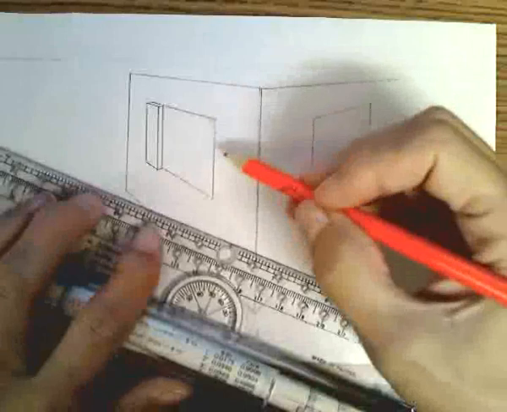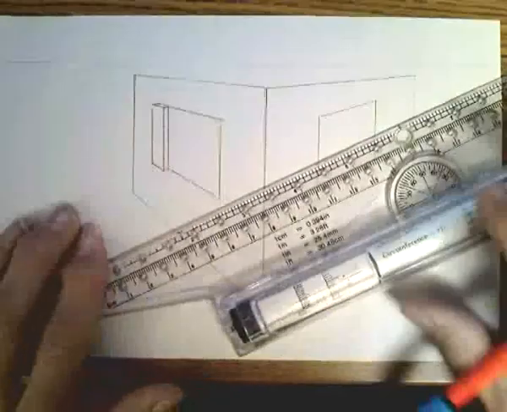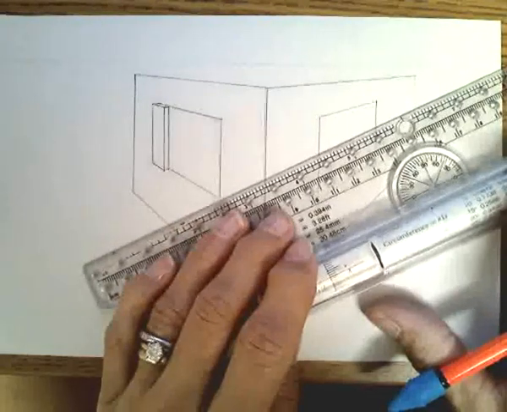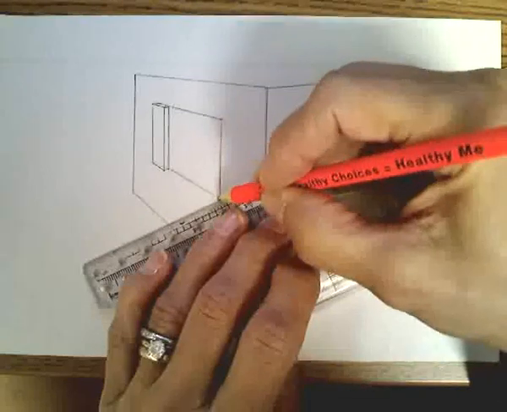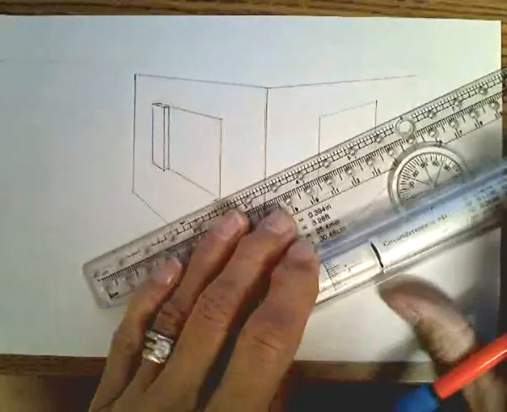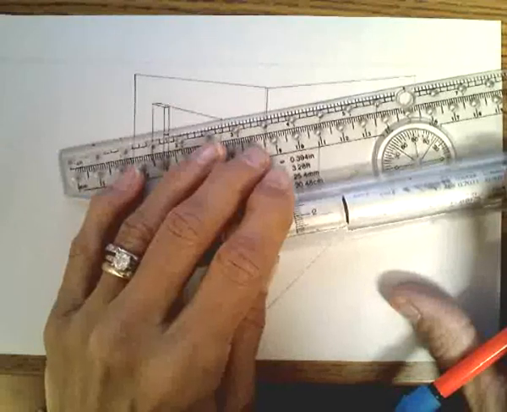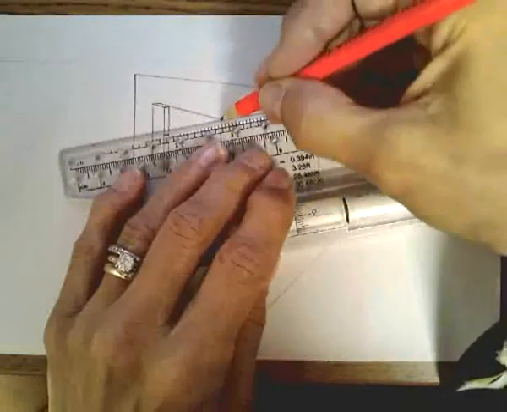Right. To get the right side shutter, you're going to do the same thing. You're going to go from your bottom right corner, line it up with your right vanishing point, draw a line to the left. You'll do the same thing up at the top. Top corner, line it up with your right vanishing point, draw a line to the left.